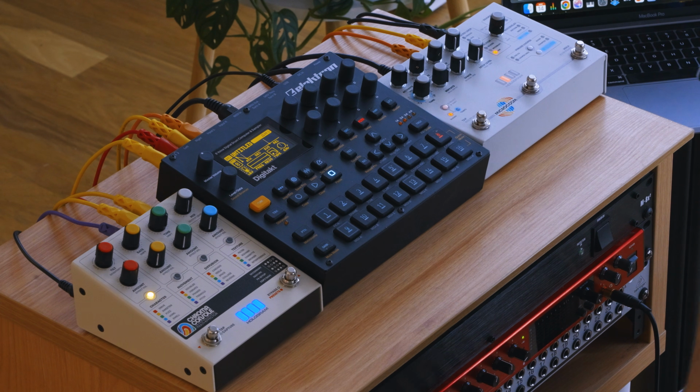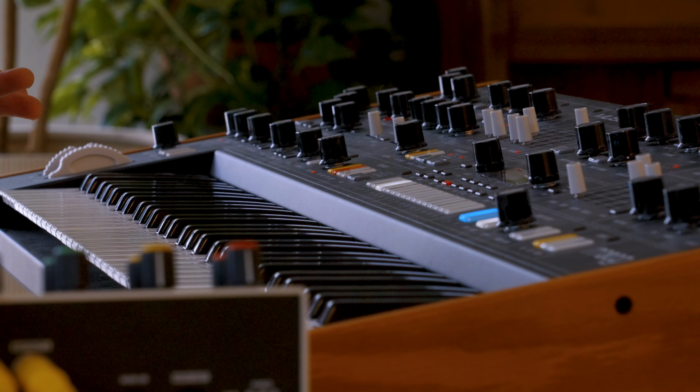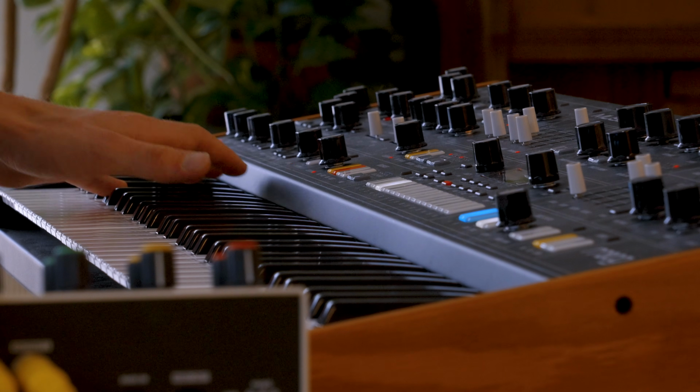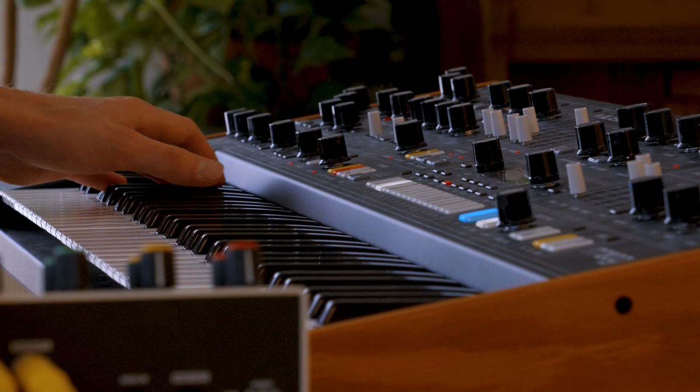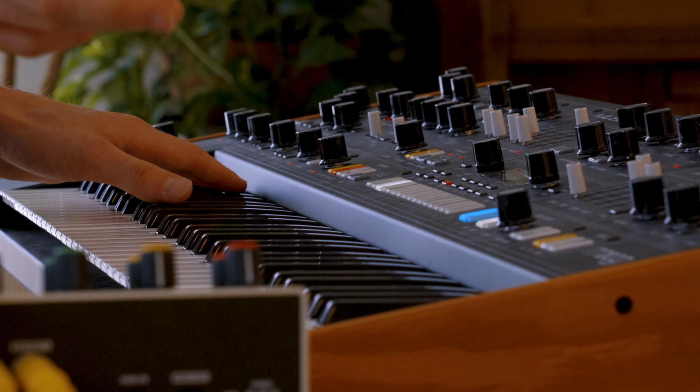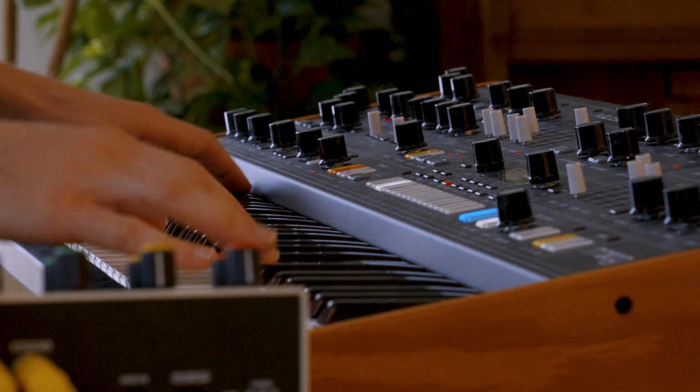So let's just start with the Moog Muse. Here's the patch that I've made. It's a bitimbral patch. On the left side, I have my bass sound. On the right side, I have more of a pad melodic lead sound.